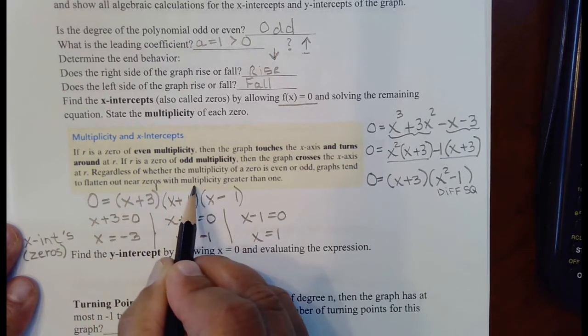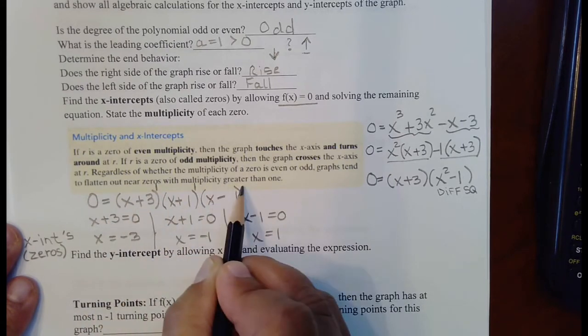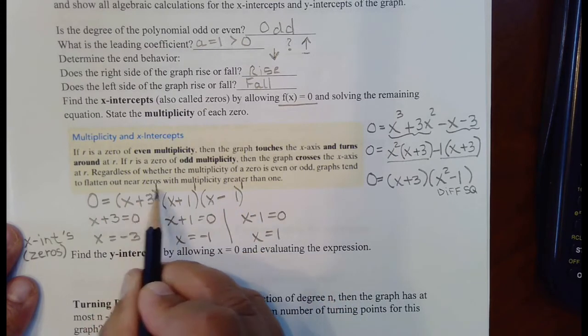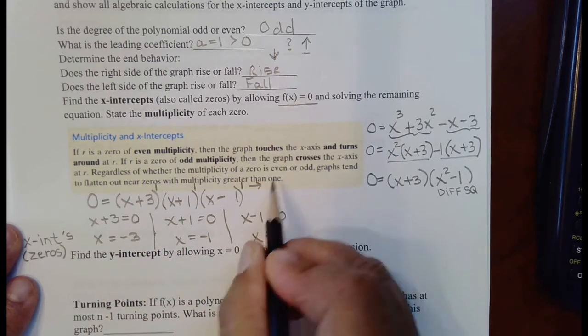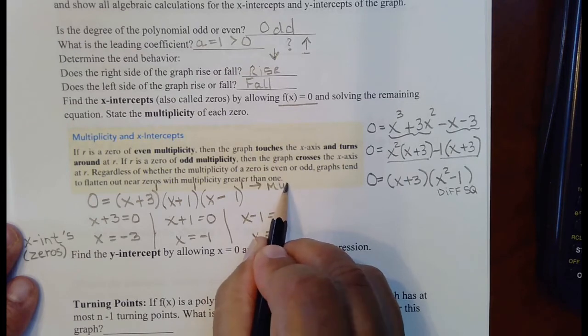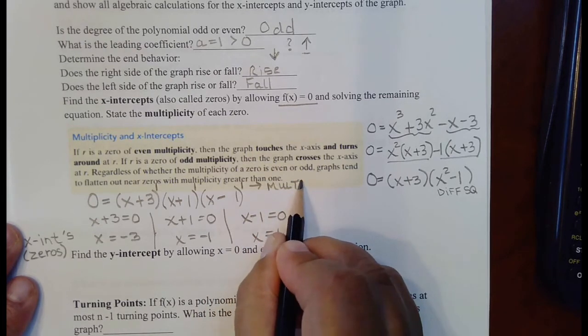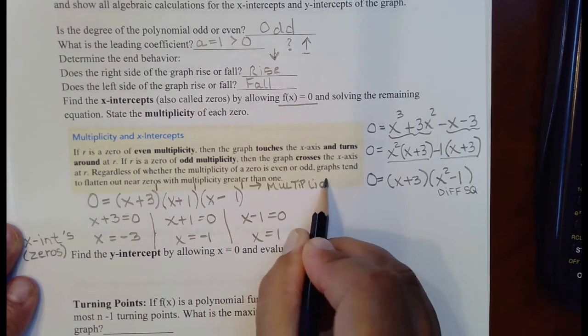So this zero has a multiplicity, I don't have room to write that out, of 1. This had a multiplicity of 1. Each one of them had a multiplicity of 1.